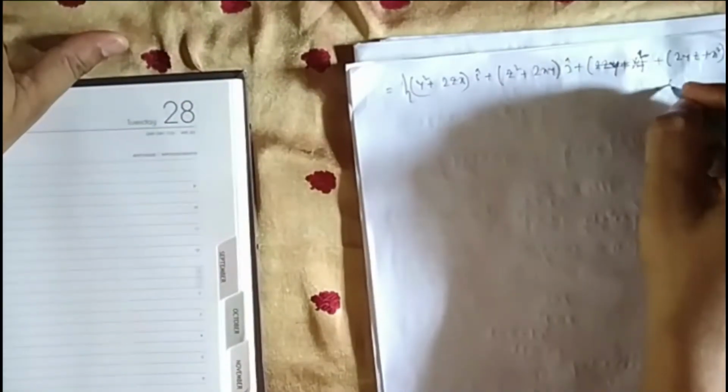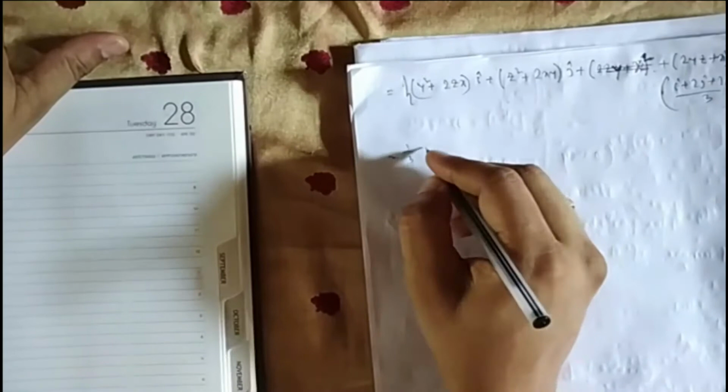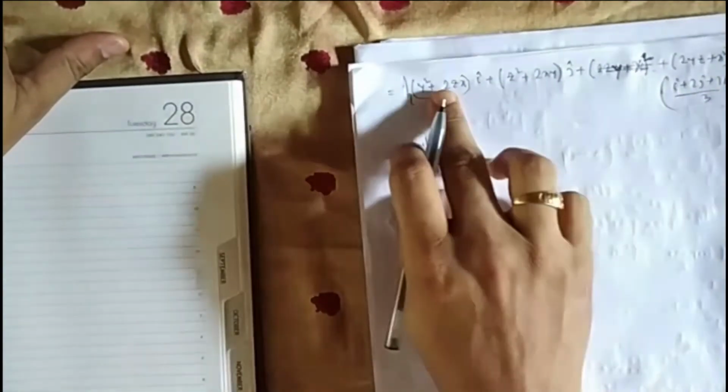This is dot i plus 2j plus 2k divided by 3. So 1 by 3 stays outside, and you take the i, j, k components and put in x, y, z.